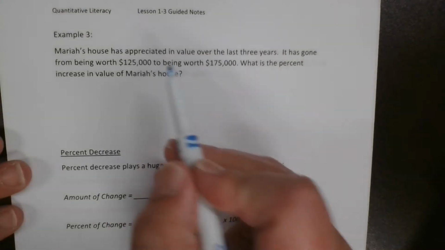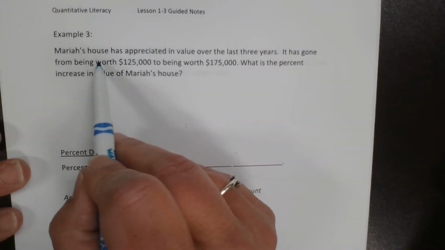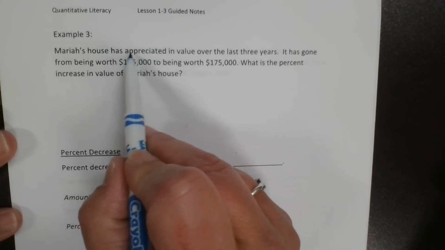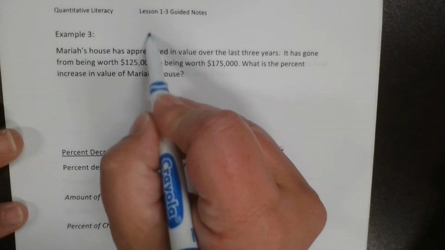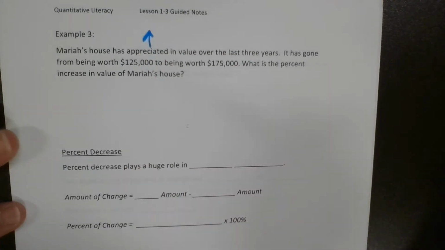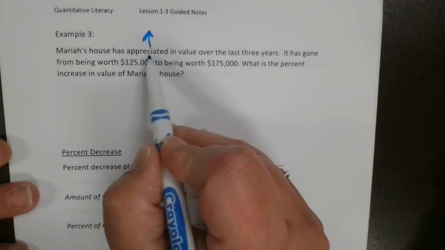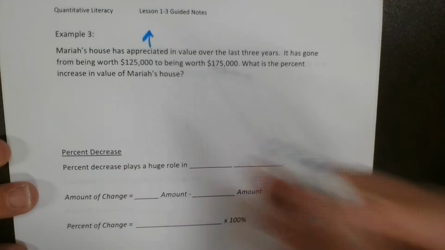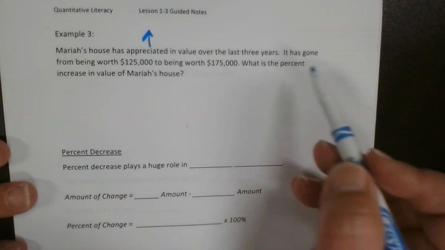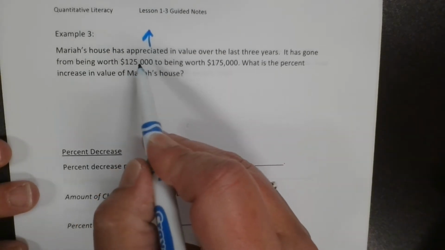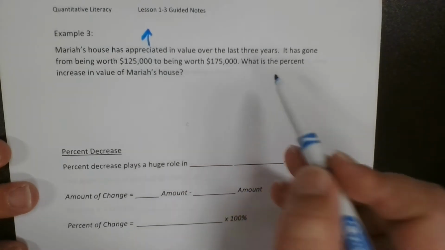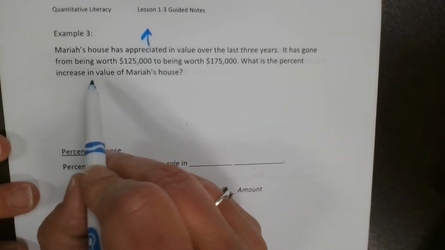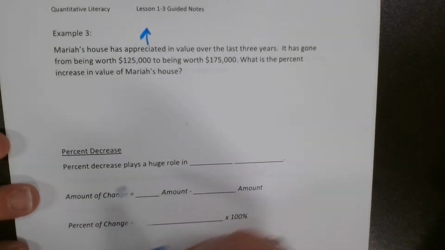Okay, welcome back. So it says that Mariah's house has appreciated. Appreciation means it went up in value. So this is a percent increase. It's another important thing to learn is the words that are associated with increase. It has gone from being worth $125,000 to $175,000. What is the percent increase in value of Mariah's house?